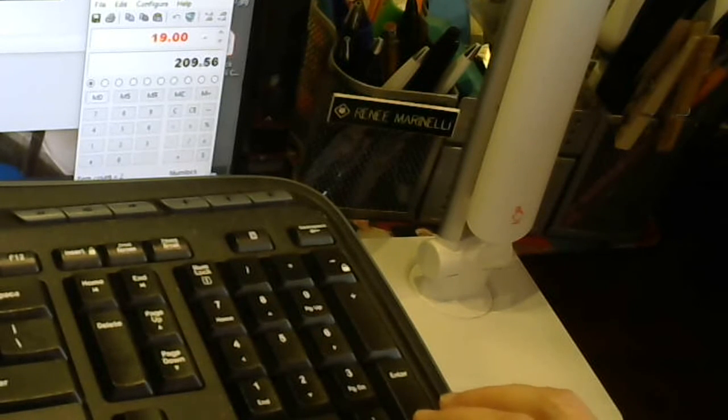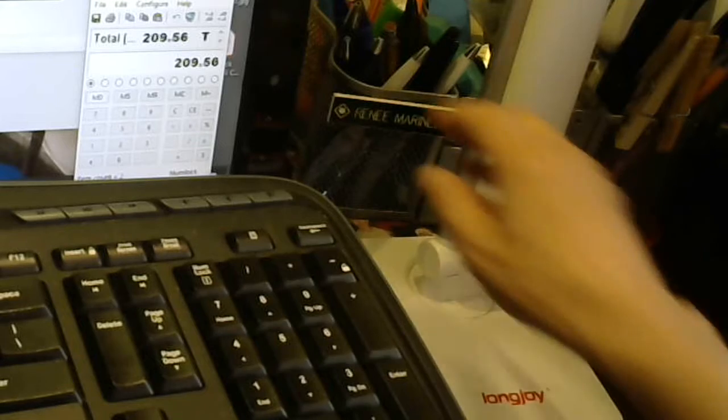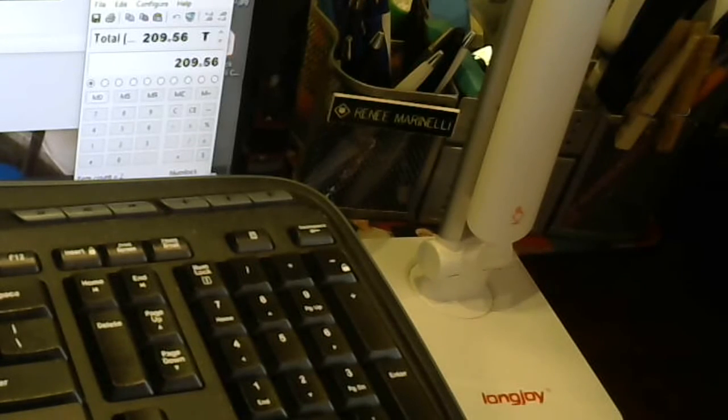So 209.56 is your net pay, what you get to take home. So gross pay minus deductions gives you net pay.